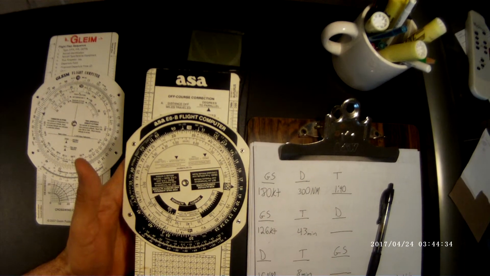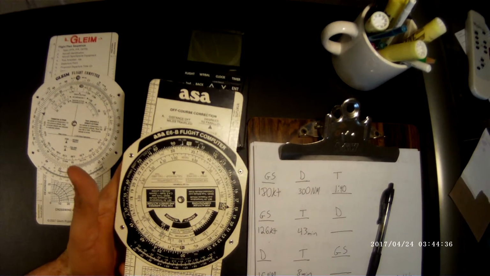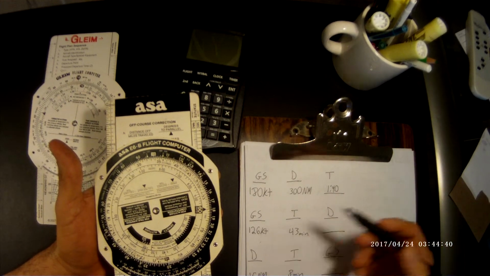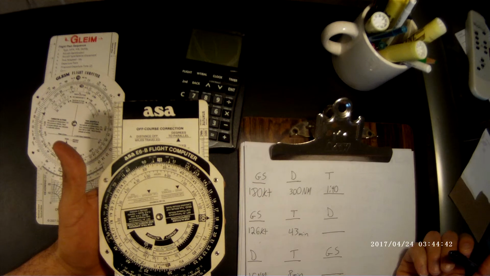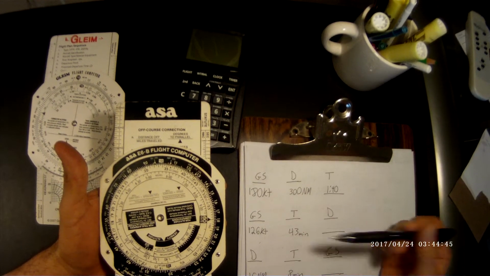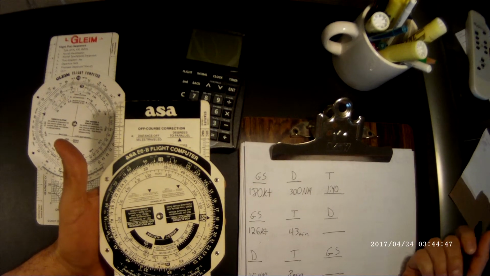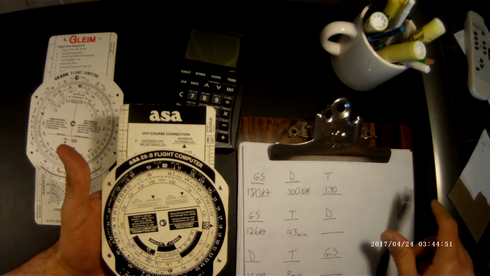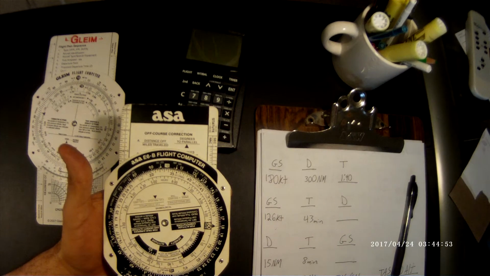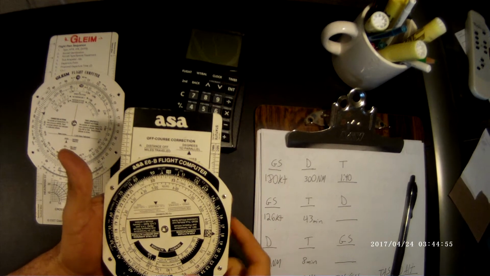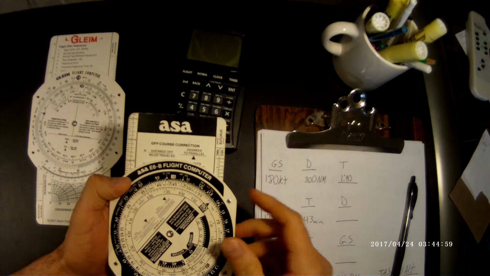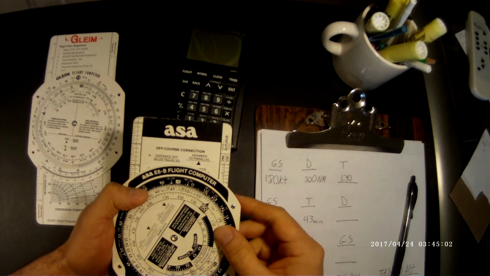Now, let's do another one where we're trying to find distance. For this problem, you're going at a ground speed of 126 knots for 43 minutes. How far do you go? And you want this number in nautical miles. You don't want it in statutory miles. Nautical miles. So I will move our rate arrow to 126 knots, that would be 12.6.